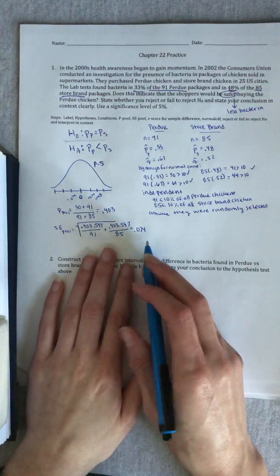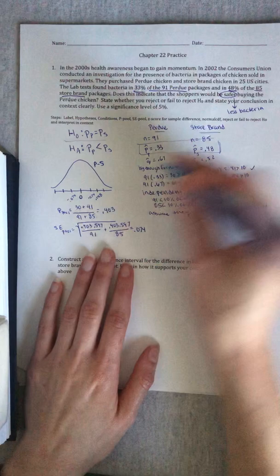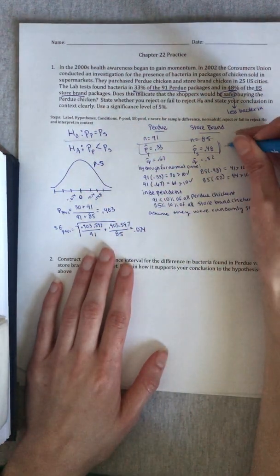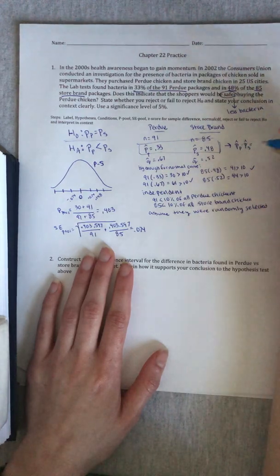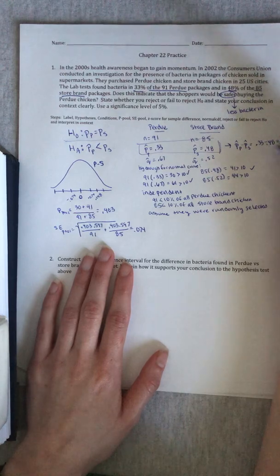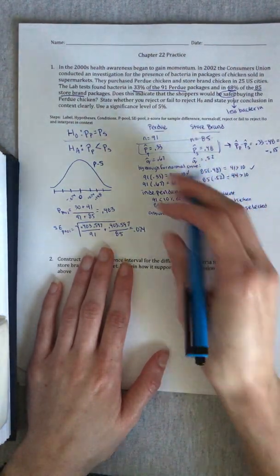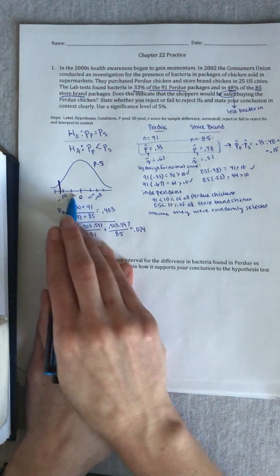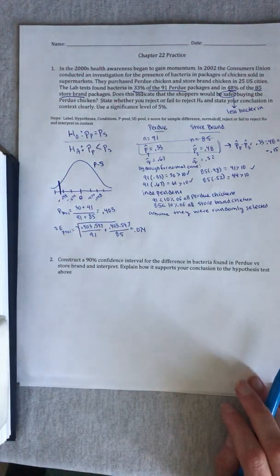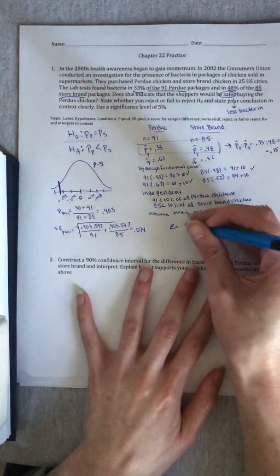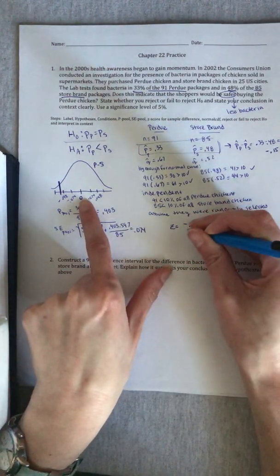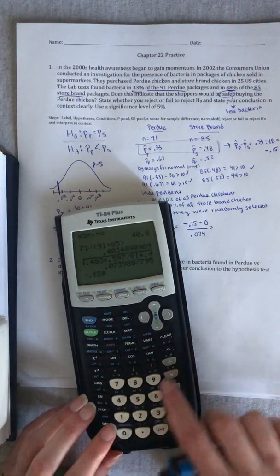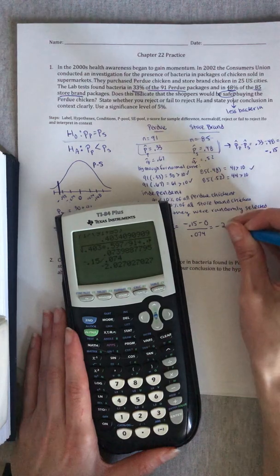All right, and so now what we need to figure out is where do our samples stand on this curve? So I'm looking at Perdue minus store brand, so I want to figure out where is my difference. So when I take Perdue minus store brand, I get negative 0.15. So I'm somewhere over here at negative 0.15. So I need to figure out how far away from the center am I? How many standard errors away from the mean am I? Well, that's a z-score. So I figure out, okay, I'm at negative 0.15 minus the center, 0, over the standard error. And I figure out how many standard errors away from the center I am. And I get negative 2.027.